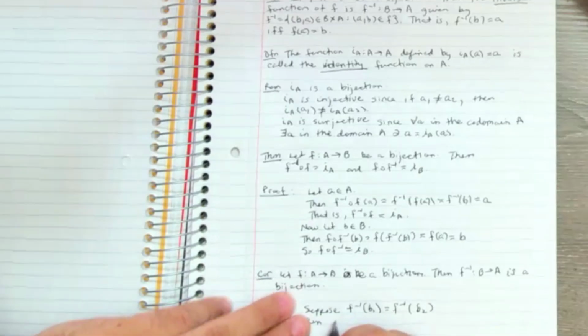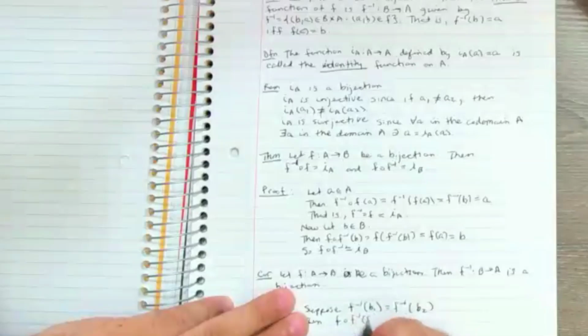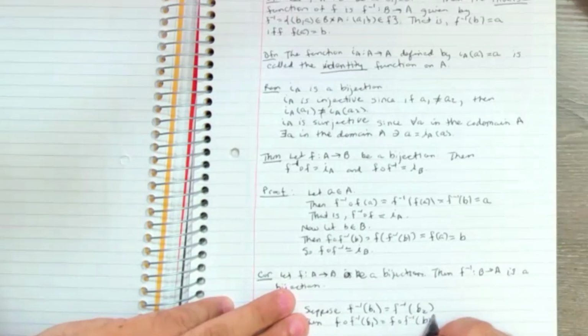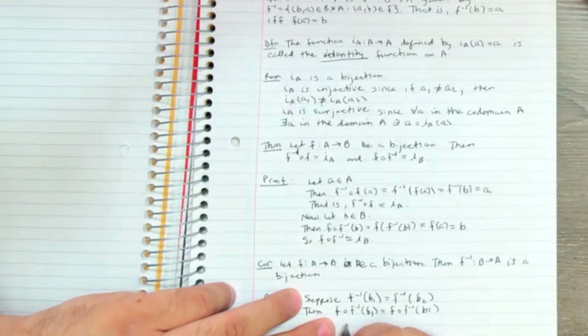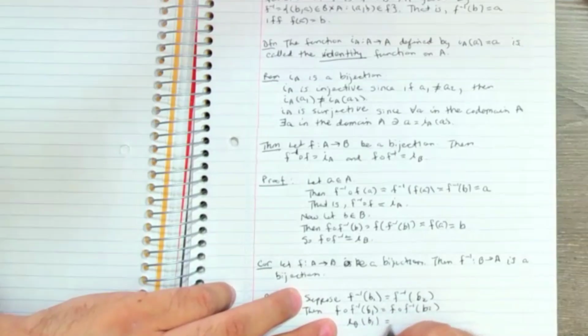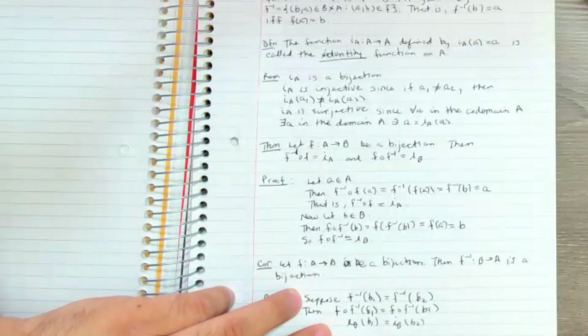Then the composition f of f inverse of b sub 1 is equal to the composition f of f inverse of b sub 2. But the composition f of f inverse is the identity on B. And so we have that the identity function on B evaluated at b sub 1 is equal to the identity function on B evaluated at b sub 2.